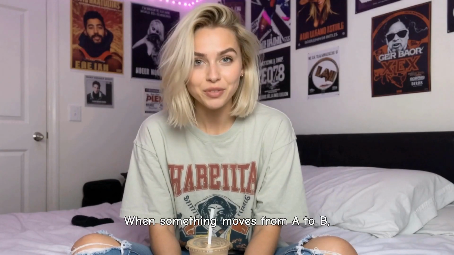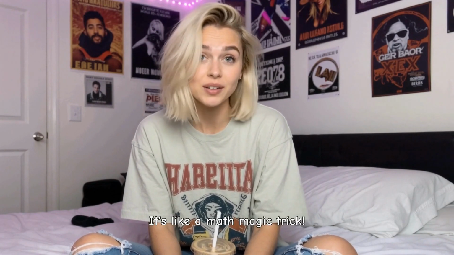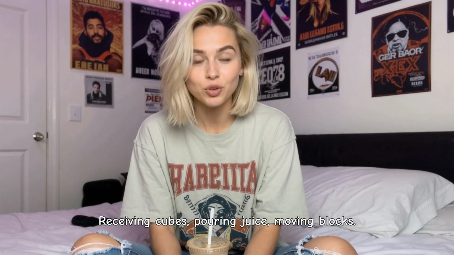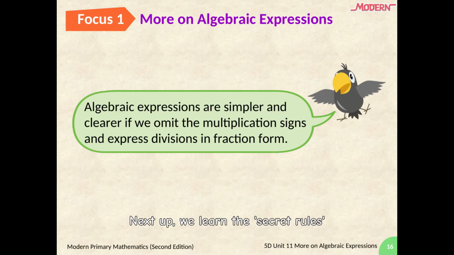Notice a pattern? When something moves from A to B, we subtract from A and add to B. It's like a math magic trick. Receiving cubes, pouring juice, moving blocks. You're mastering real-world algebra. High five. Next up, we learn the secret rules of algebra to make things even simpler.